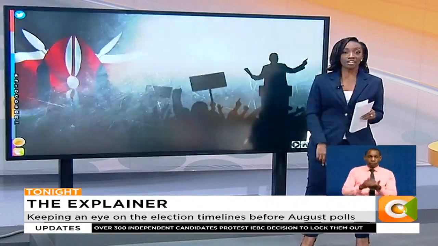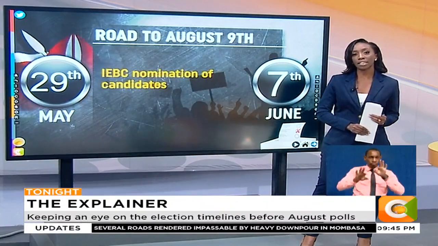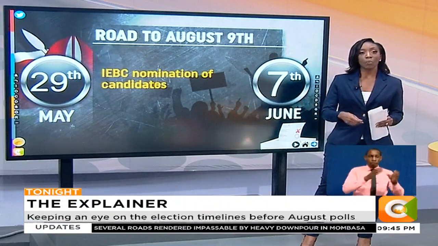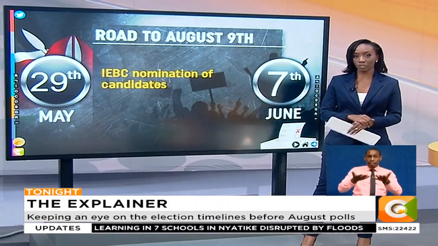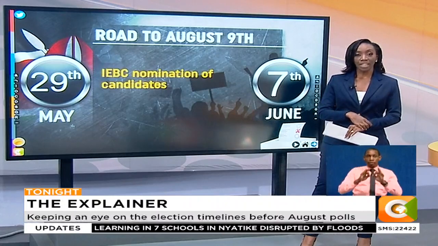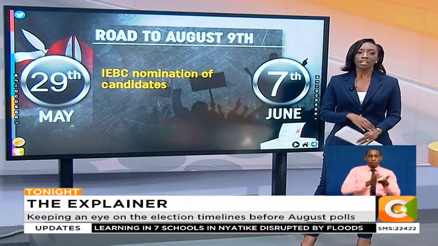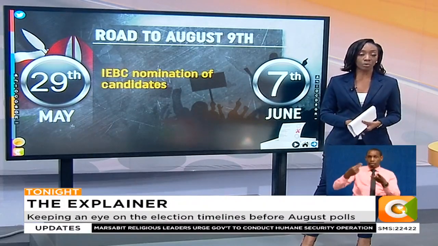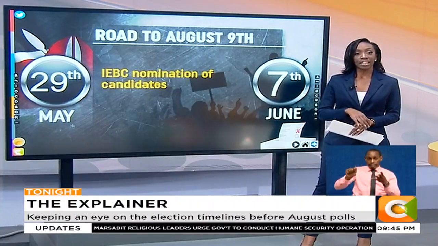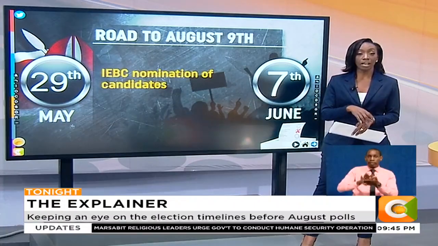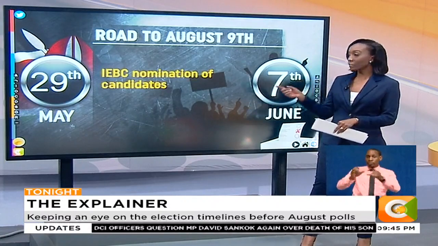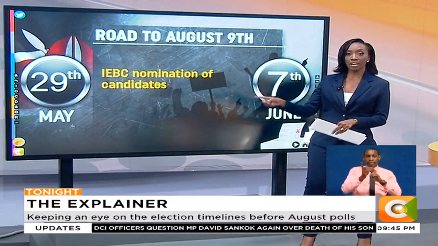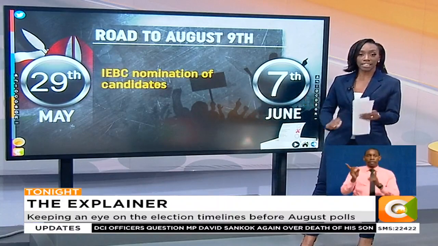Now, towards the end of the month, the process of the formal nomination by the IEBC will take place, where the independent nominees and those from political parties will now present their credentials to the electoral body for formal nomination. Now, in line with Chapter 6 of the Constitution, they will need clearance from the EACC, the DCI, the Higher Education Loans Board, and the Kenya Revenue Authority. Now, they will also include their nomination certificates from their political parties. And this process is scheduled for the 29th of May all the way up until the 2nd of June.